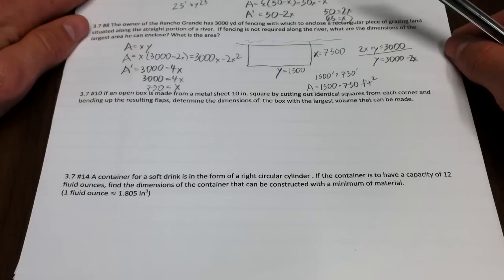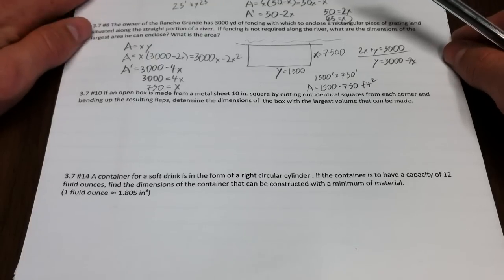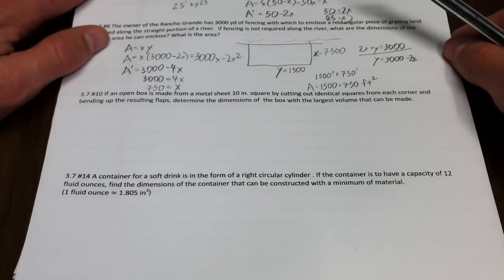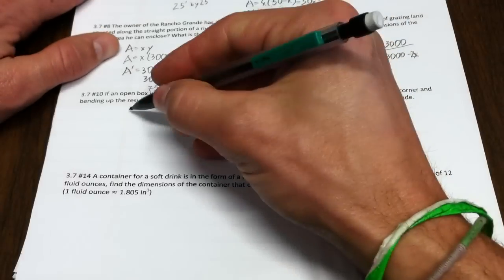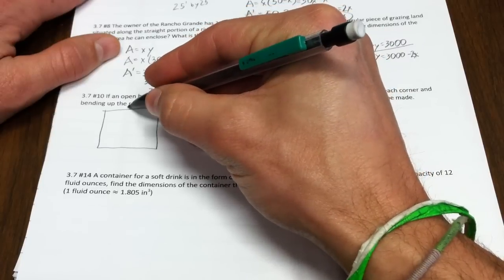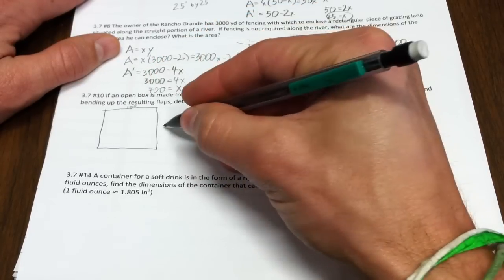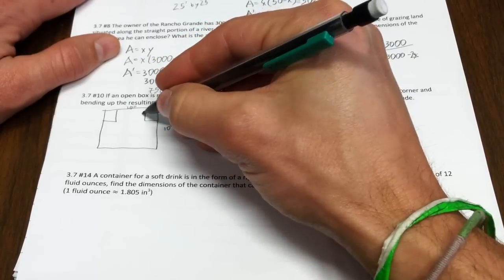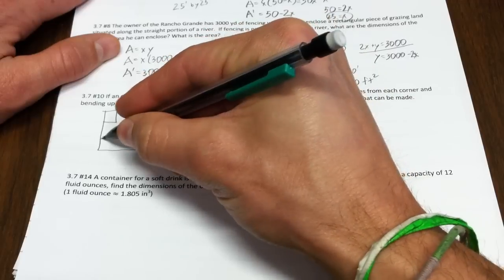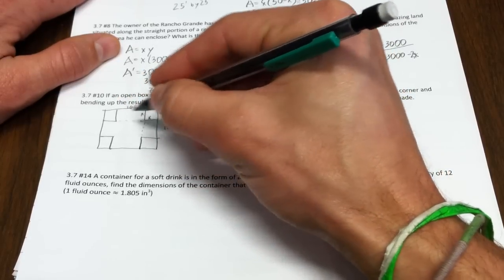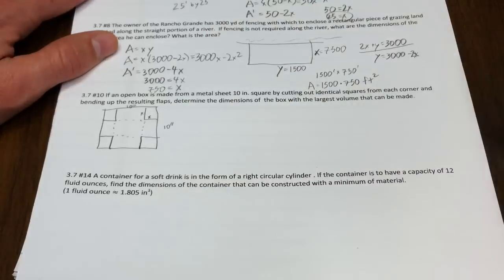If an open box is made from a metal sheet 10 inches square by cutting out identical squares from each corner and bending up the resulting flaps, determine the dimensions of the box with the largest volume that can be made. So, I have a 10 inch by 10 inch square box. I'm going to cut out pieces. Let's say I cut out a piece that is x by x. Then I fold along those lines to make my box.